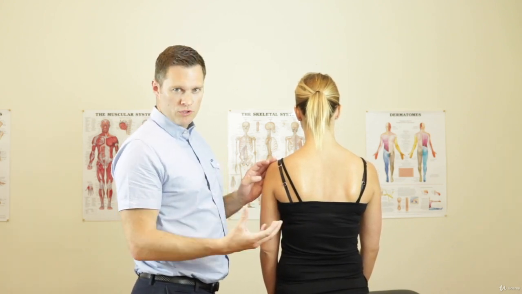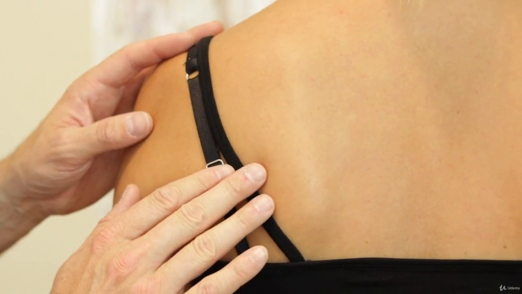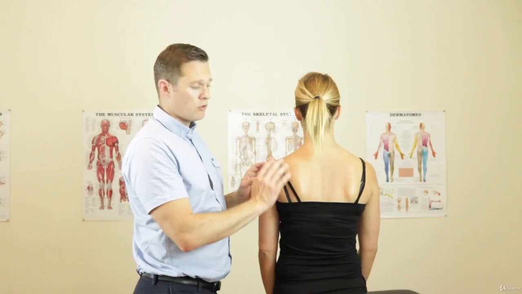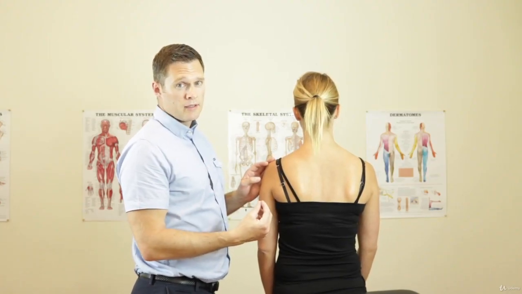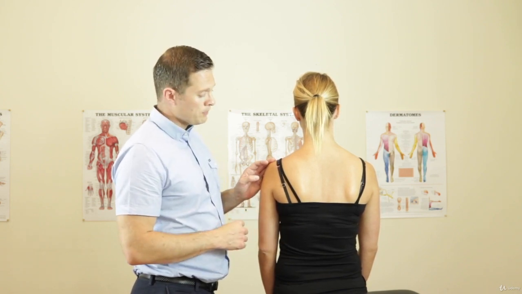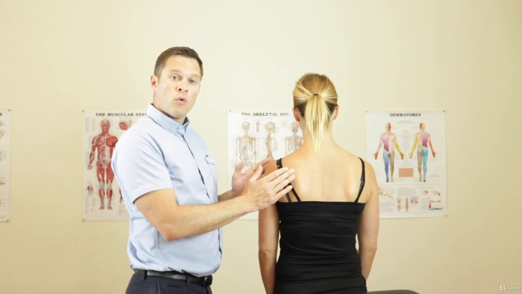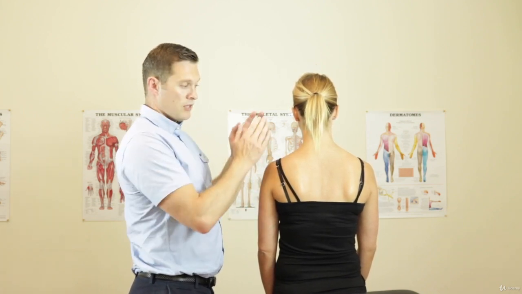We can look to see, is there any visual wasting of the rotator cuff muscles, so do you have any signs of atrophy in the infraspinous fossa or the supraspinous fossa on either side? That might give us a sign that there's been a full thickness tear of the rotator cuff as well. We can look to see where the shoulders sit in relation to the patient's neck as well.